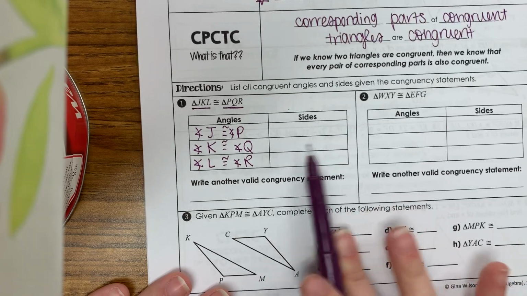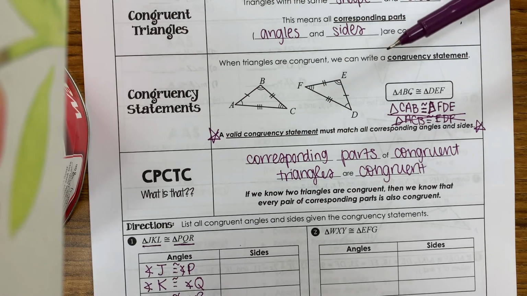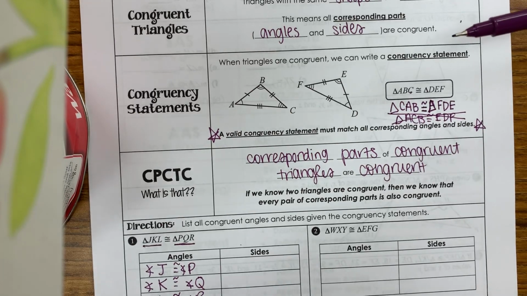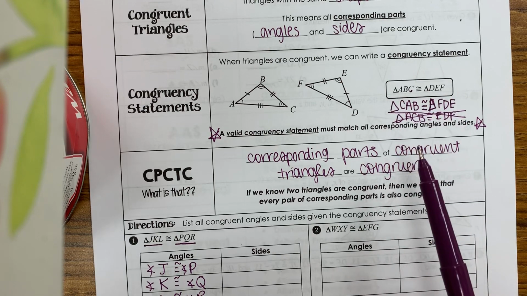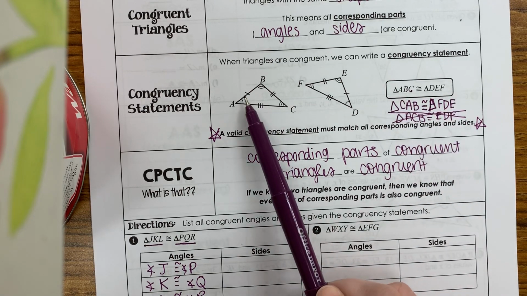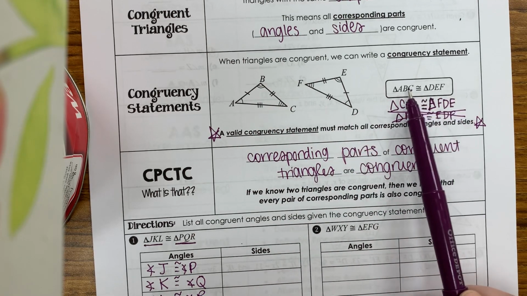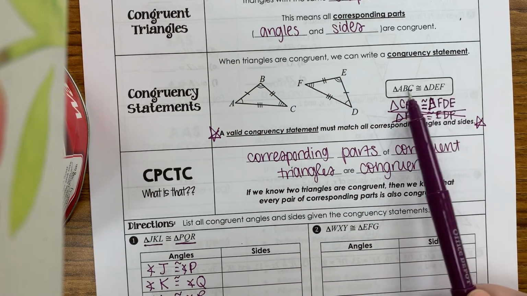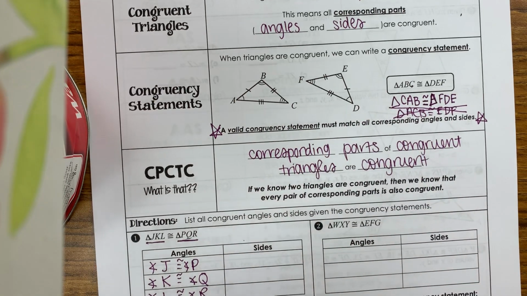Okay, now for our sides, I did not talk about that up here, so let's go back here for a second, look up here. When we're talking about sides, it's the same policy as we do with angles. So I know because of the order and the way it's written that they're congruent. So AB, one dash, is congruent to DE, one dash. BC, two dashes, EF, two dashes. CA, three, FD, three. So the order in the congruency statement matters.